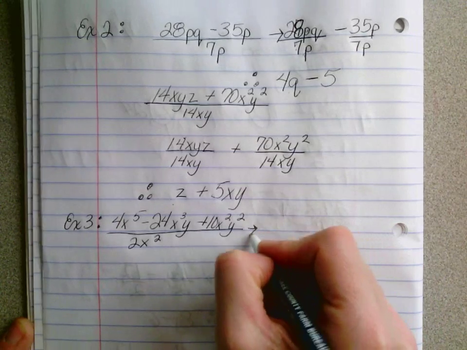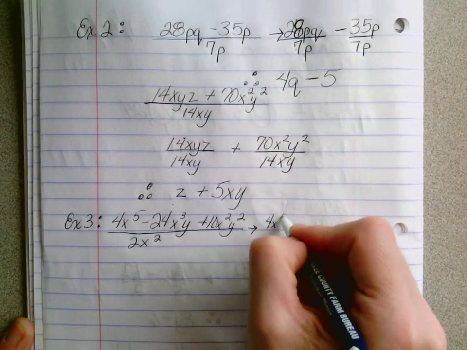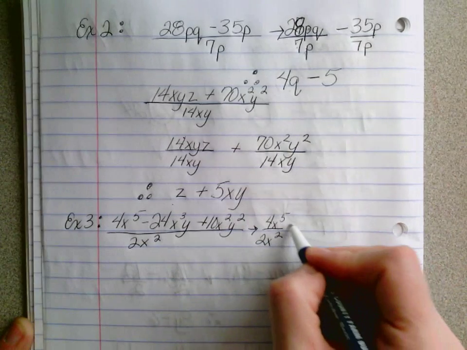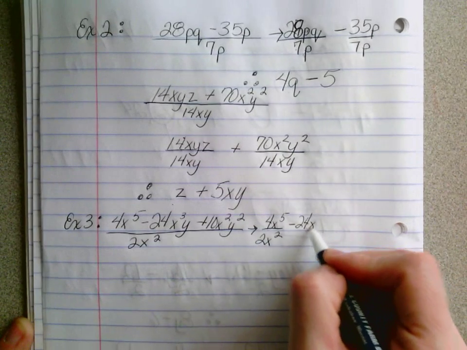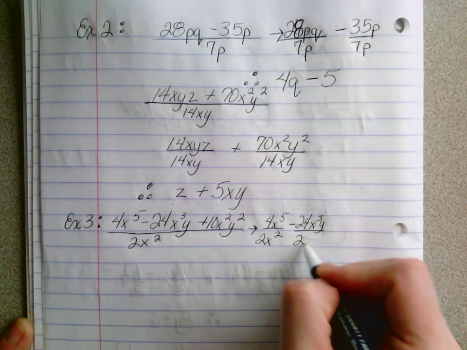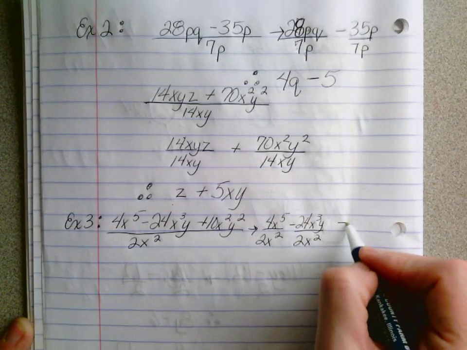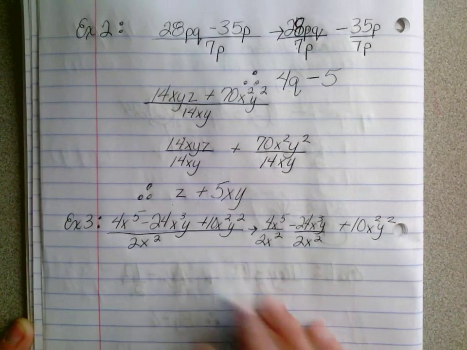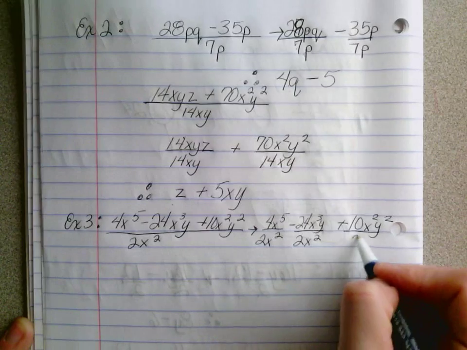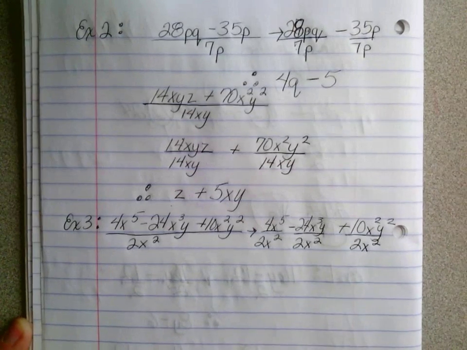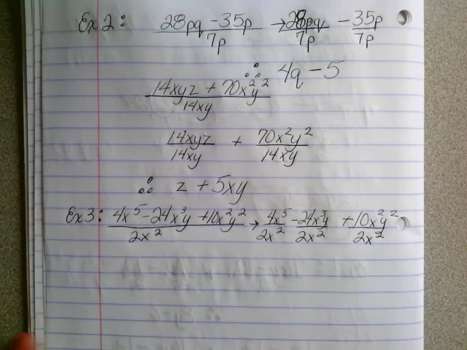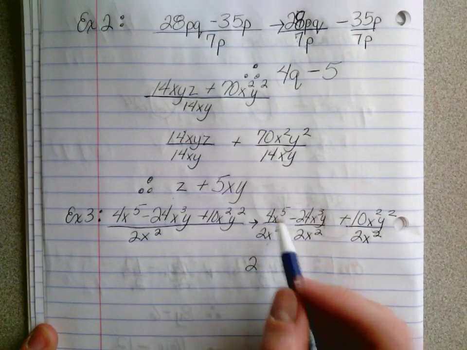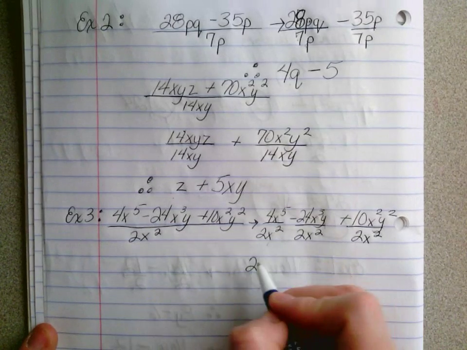For the rest of the universe, 4x to the 5th divided by 2x squared, negative 24x cubed y divided by 2x squared, positive 10x squared y squared divided by 2x squared, okay? Numerically, 4 by 2 is 2. 2x what? Cubed. 5 minus 2 is 3. Very good.